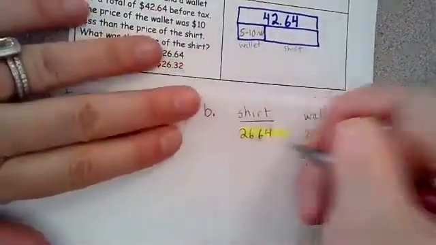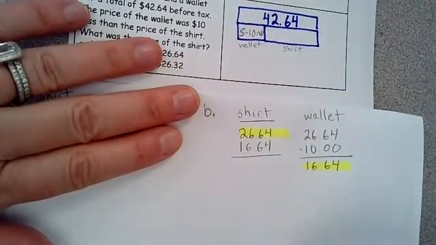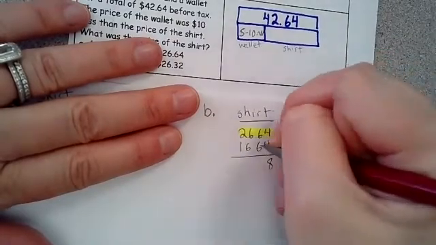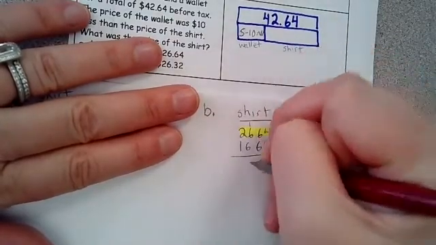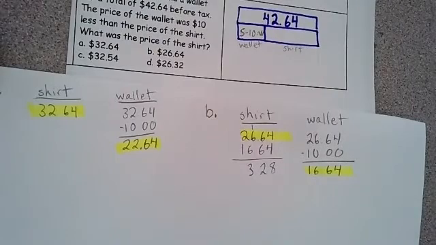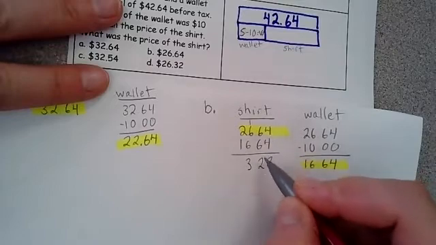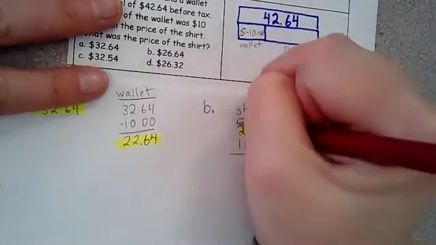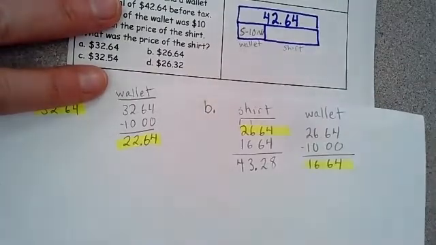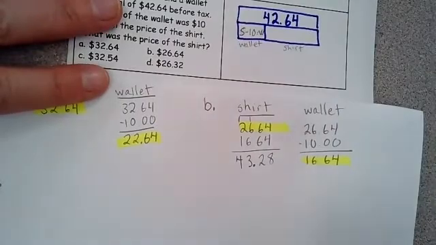Let's see. I'm going to just put my wallet up underneath here and let's add them together. This plus this is 8. This plus this is 12. 13. Oh, wait, what did I do wrong? Guess it just doesn't work yet. 4 plus 4 is 8. This plus this is 2. This plus this is 13. And then we've got $43.26. Okay, so we're close, but it's not it. Okay, so B is not it.